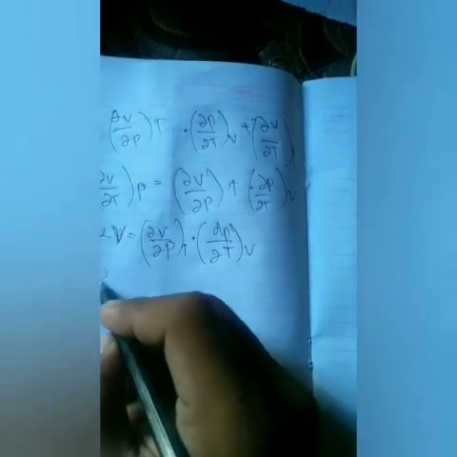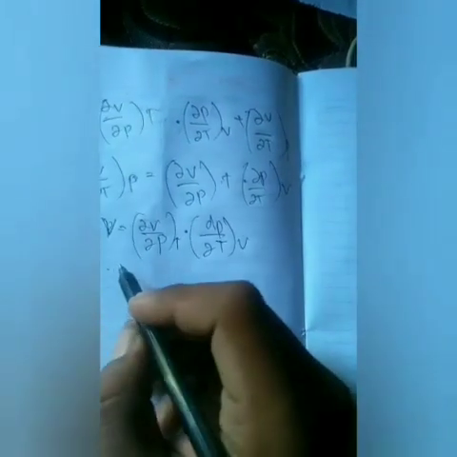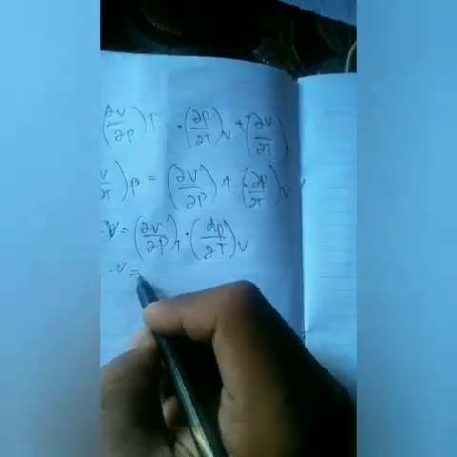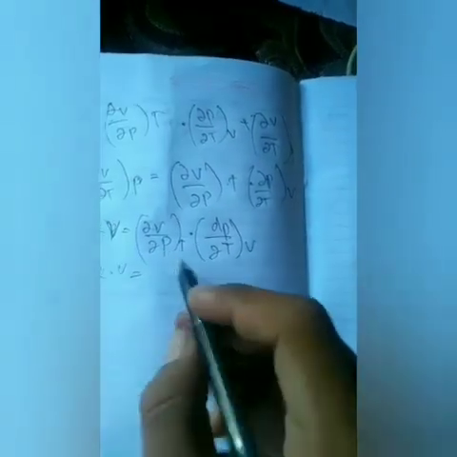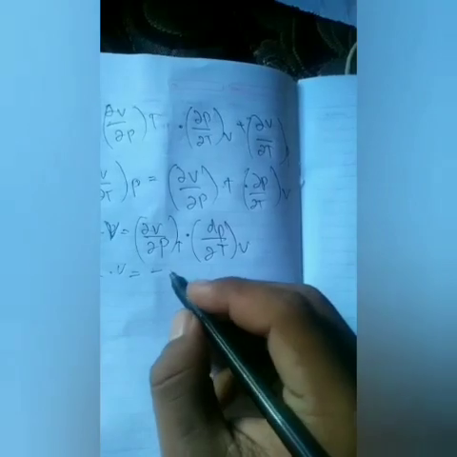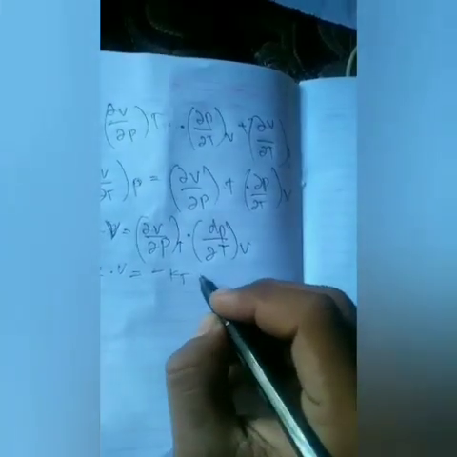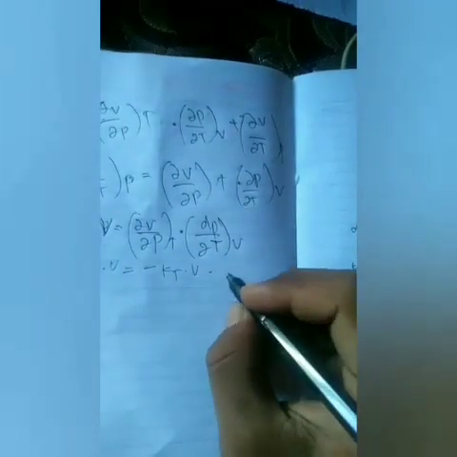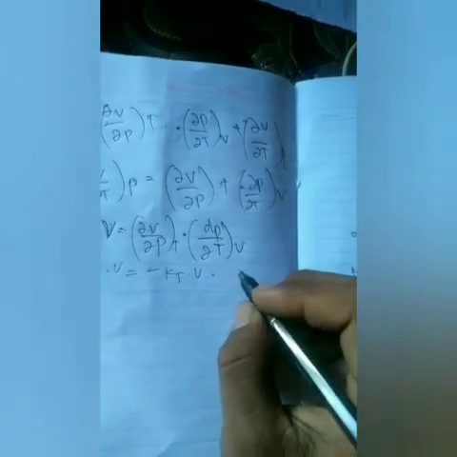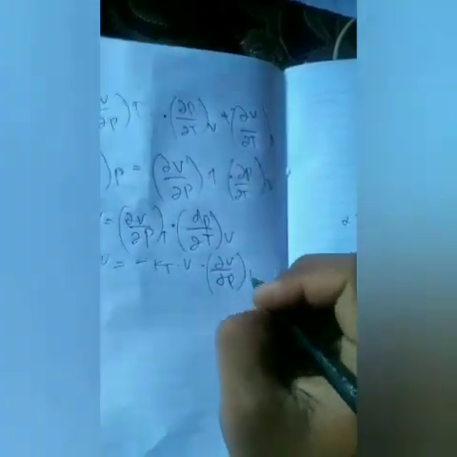meaning minus alpha times volume equal to minus K sub T times V times dV per dP with a temperature constant.